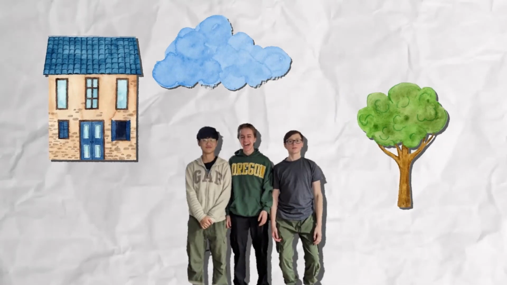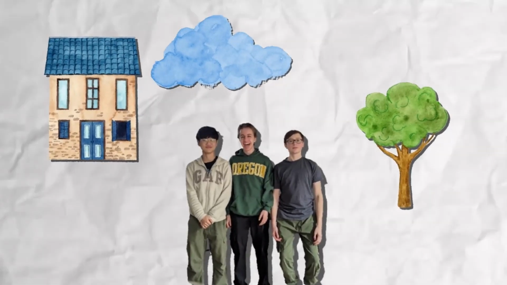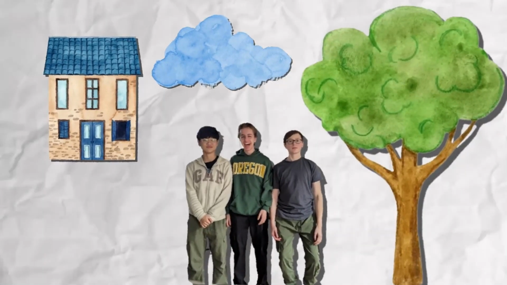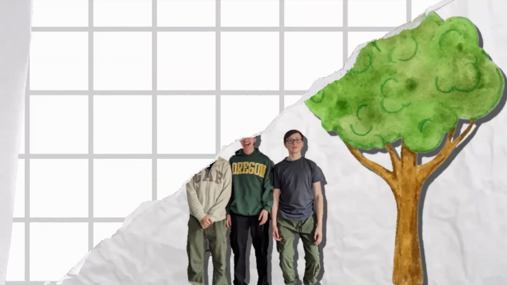But the tree is way back there, and we're way up here, and whatever is way back there looks smaller than it really is, as if it were way up here. But how does that make any sense? Because it does. Here, I can show you.